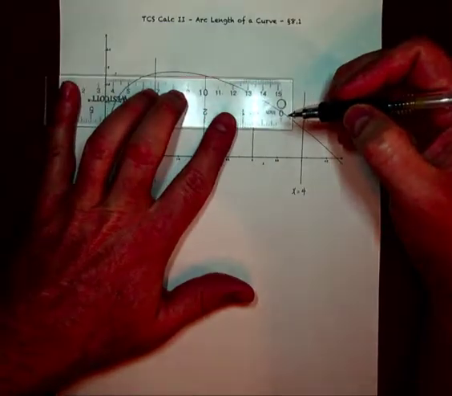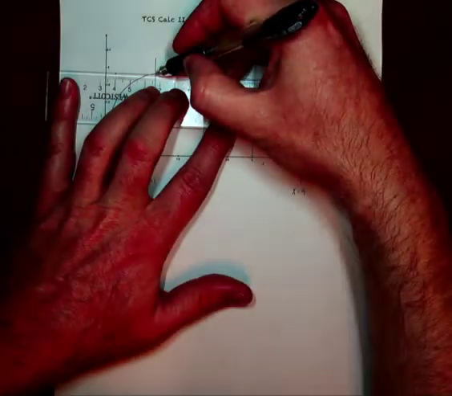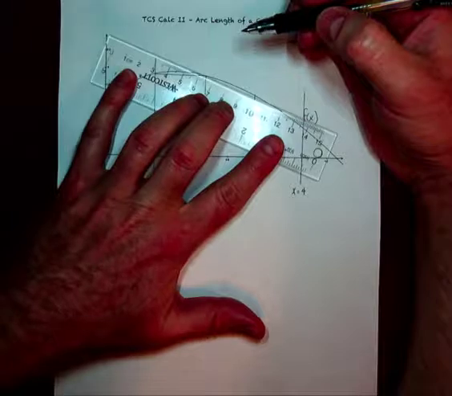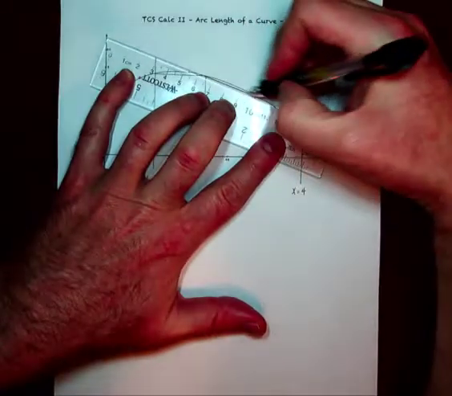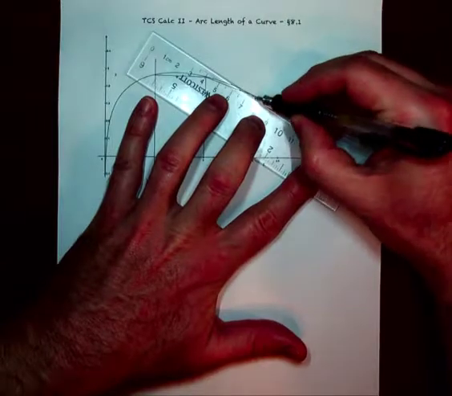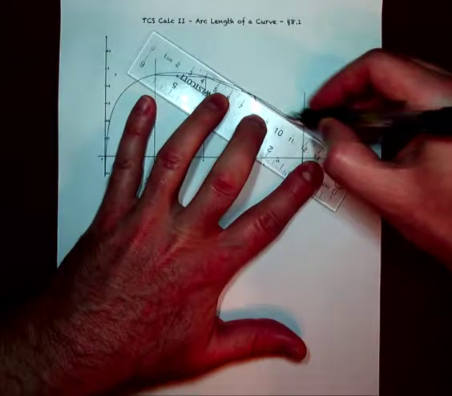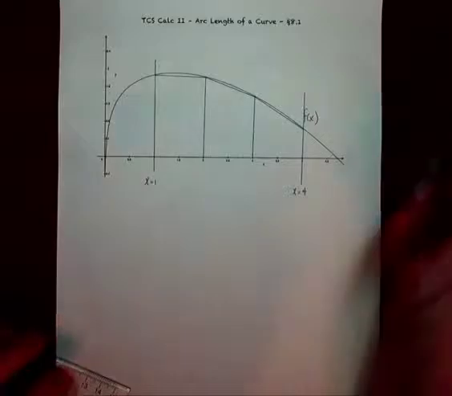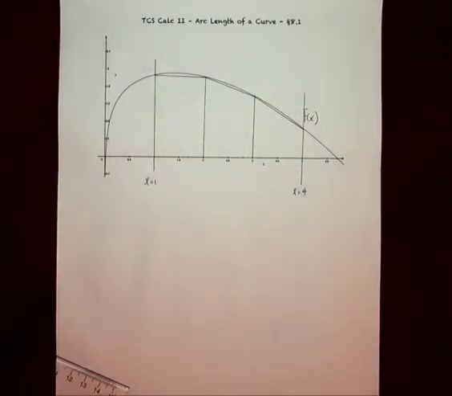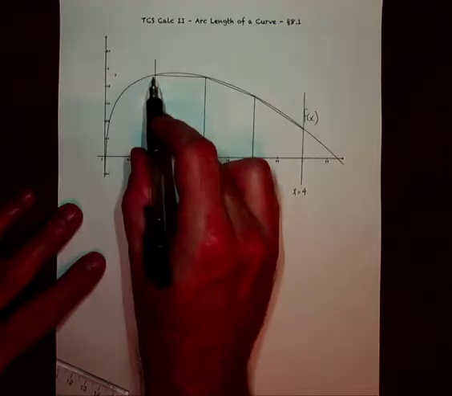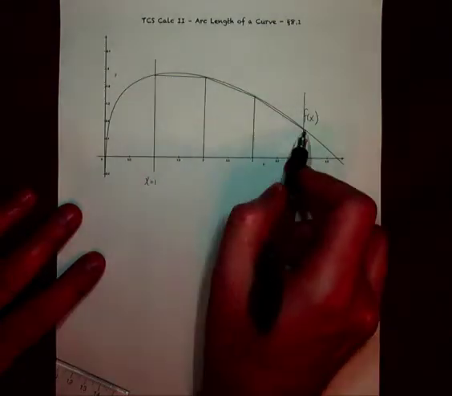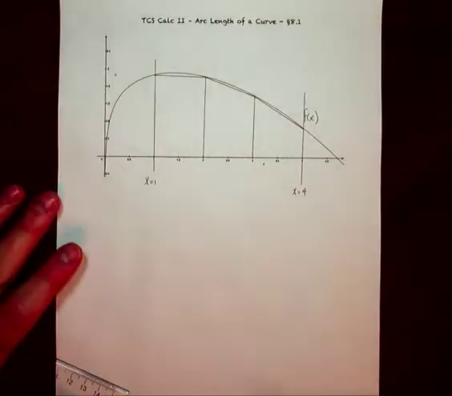Now, what we have here is we go from this point to that point, and our trapezoid is this point to that point, and then this point to that point. I'm drawing this not because I really care about the trapezoidal rule at this point, but to make a point that what creates the top of the trapezoid is actually a secant line to the curve.